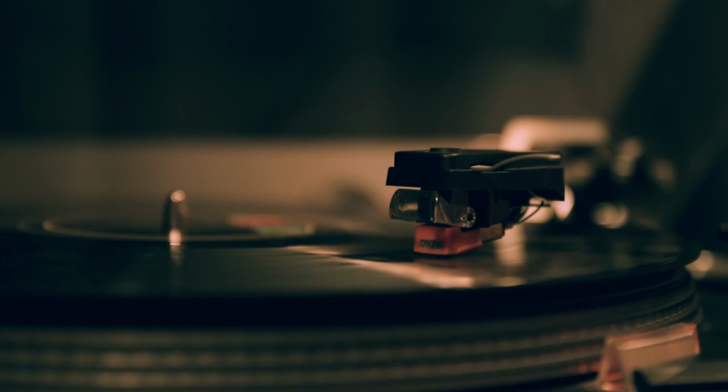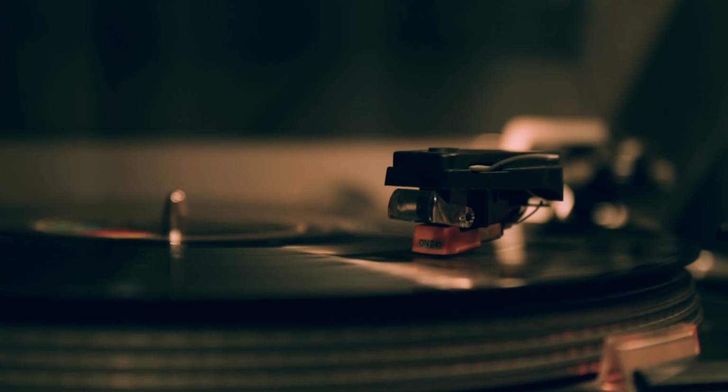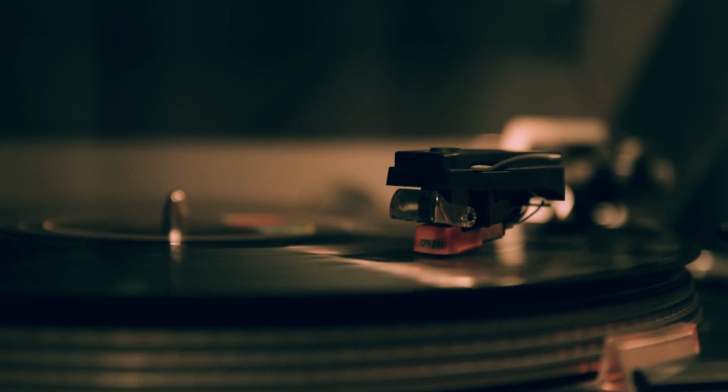The word noise actually comes from a Latin word for nausea. In audio engineering, the term describes any unwanted information that interferes with the desired signal, like static on the radio.